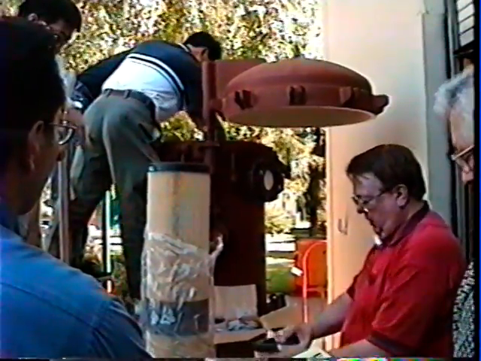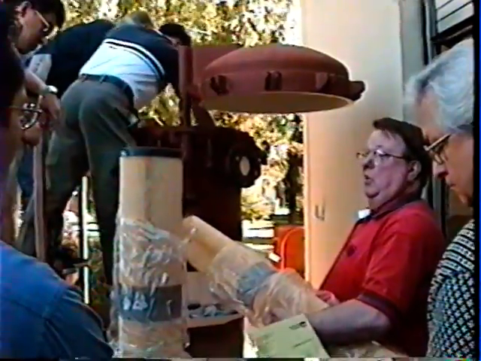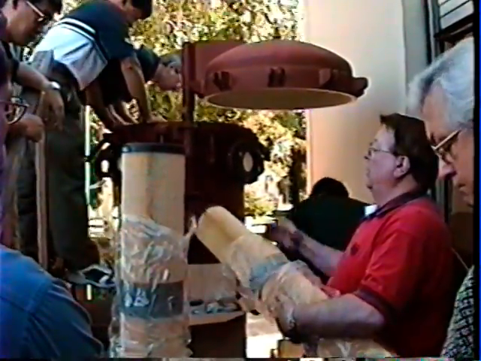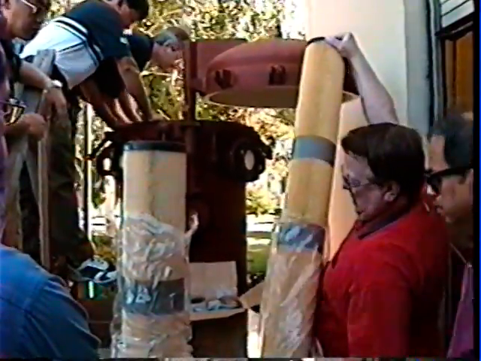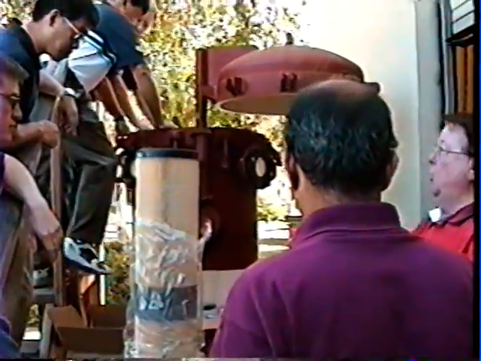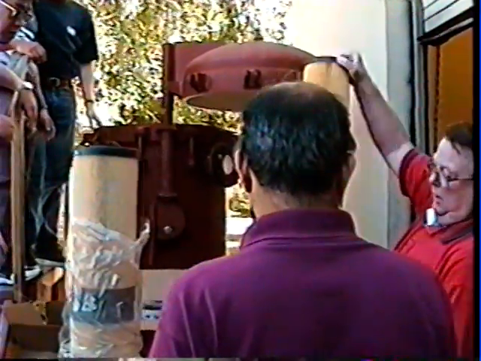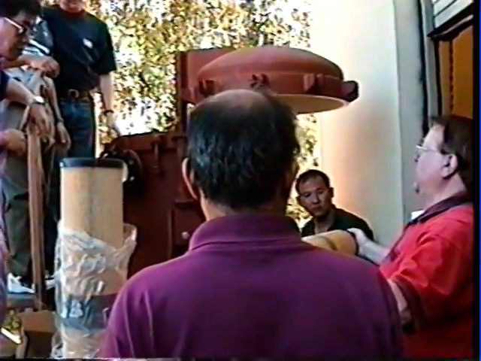Okay, this one is a pre-filter, silicone treated cellulose, 44 inches, double open end. Now, notice I'm grabbing it here. I'm not going to grab it here. I want to get in the habit of getting hold of your elements thus.